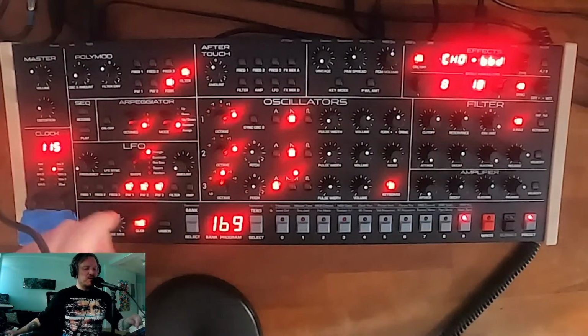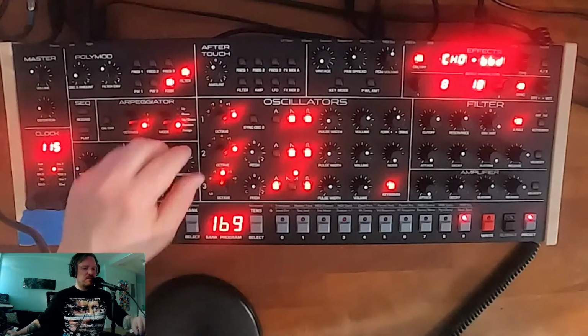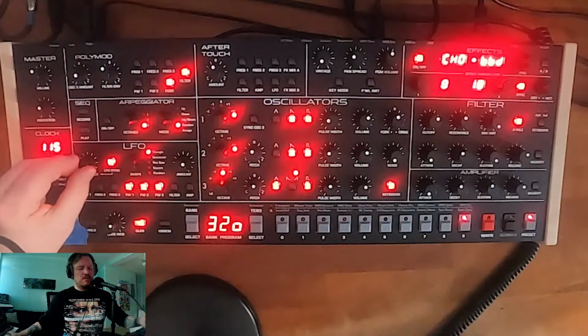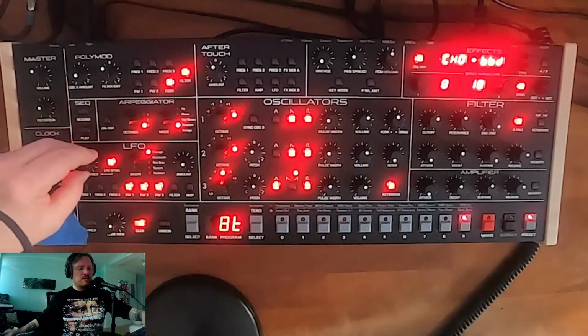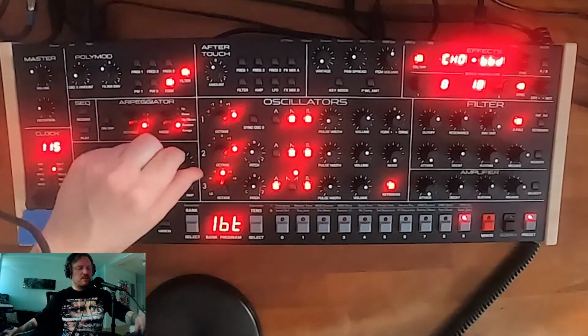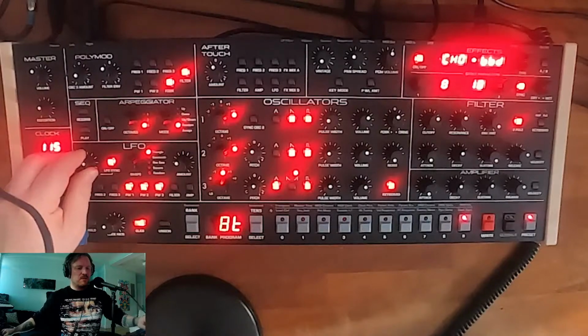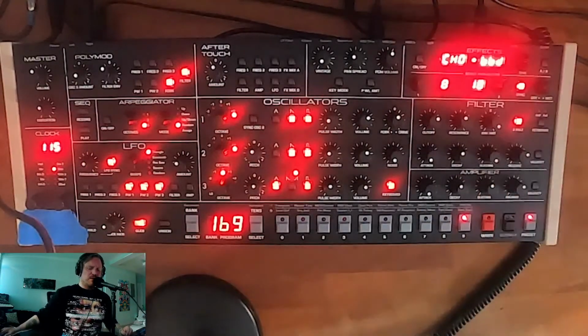I turn on the pulse width control, and I don't have any square waves on, so let's change that. I'm gonna just turn off the effects completely and see where my main sound is.